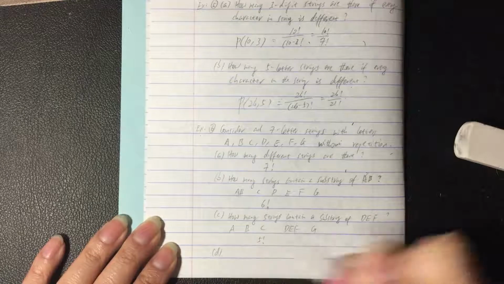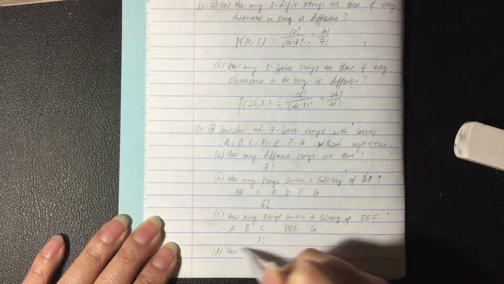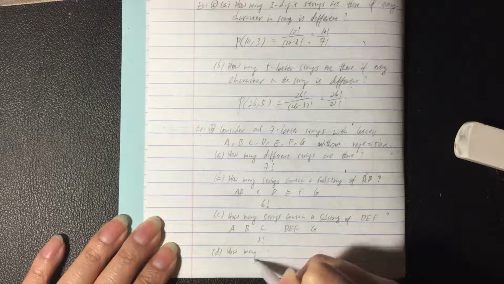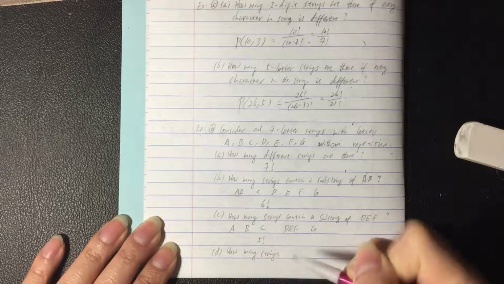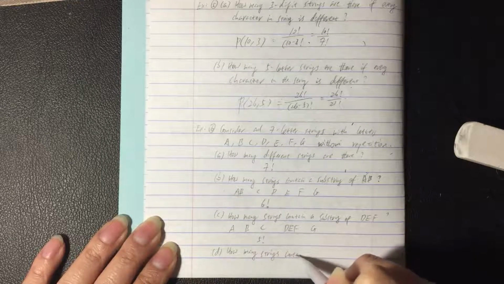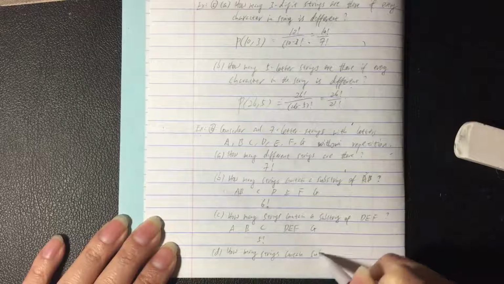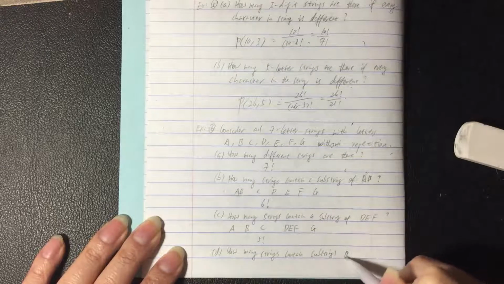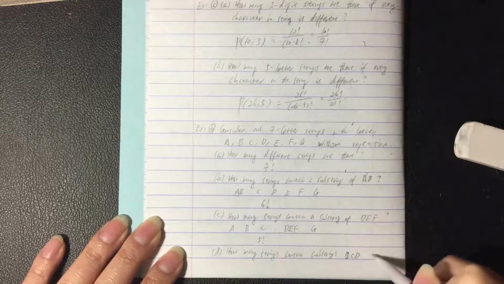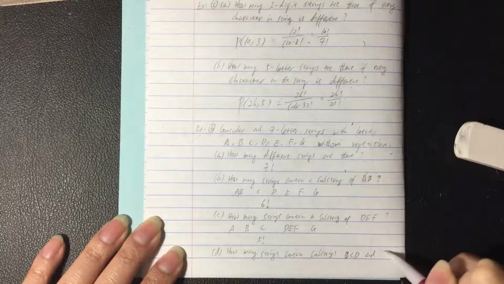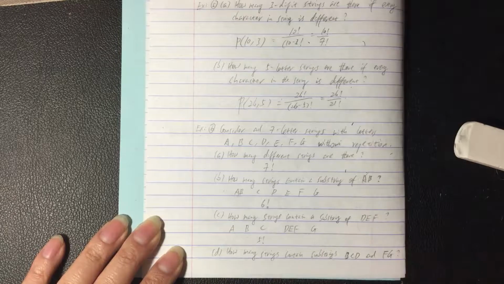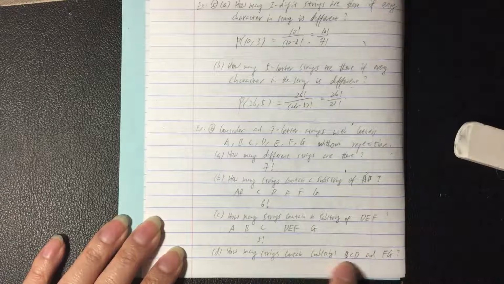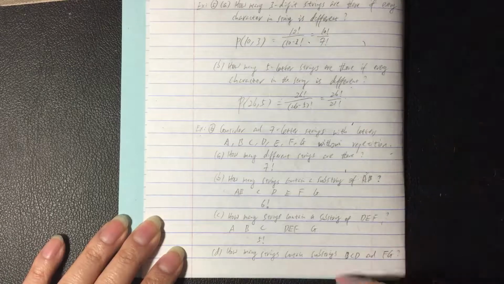Next. How many strings contain substrings B, C, D, and F, G? How many strings contain substrings B, C, D, and F, G?